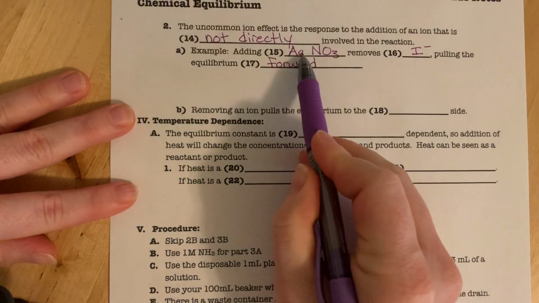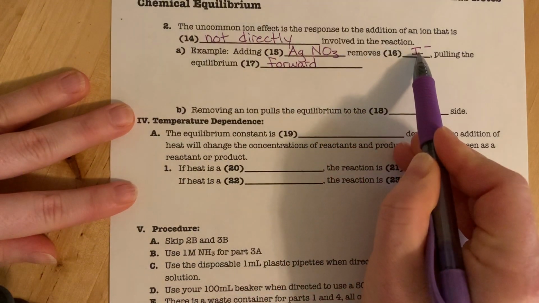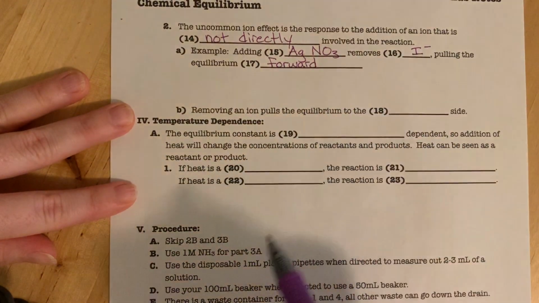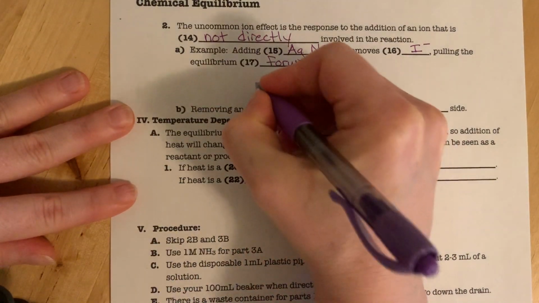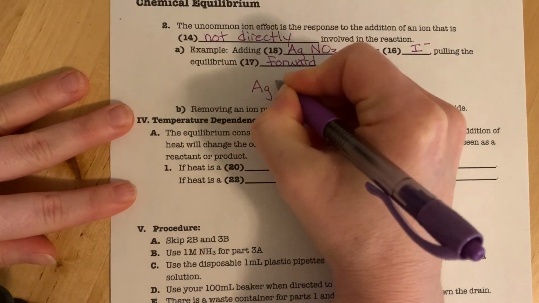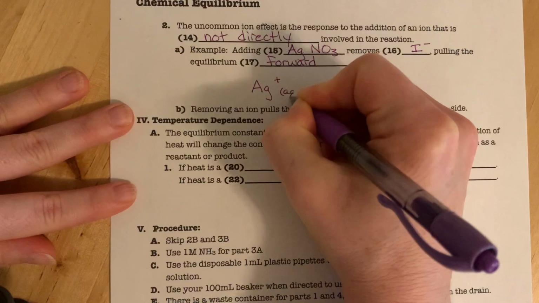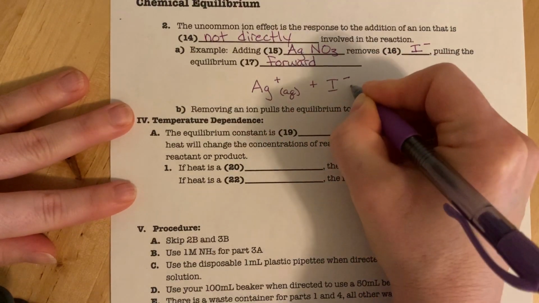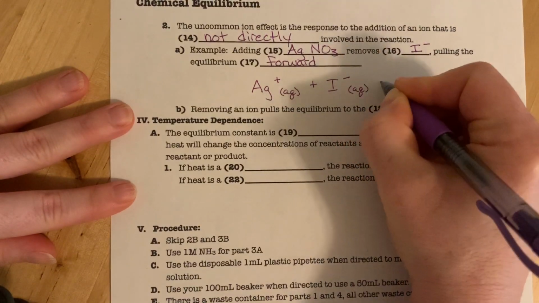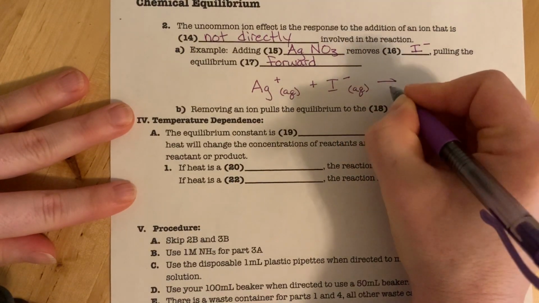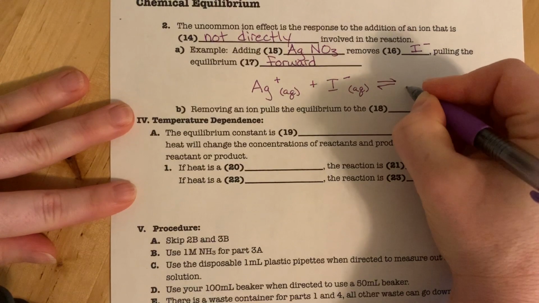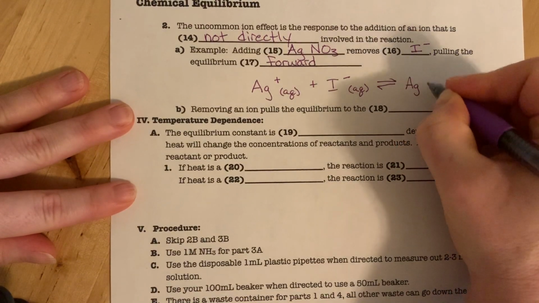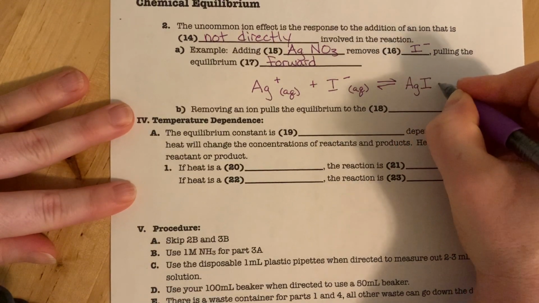So silver and iodide, silver iodide is insoluble. It does this reaction. So we've got Ag+ aqueous plus I- aqueous, and that is in equilibrium with silver iodide solid.